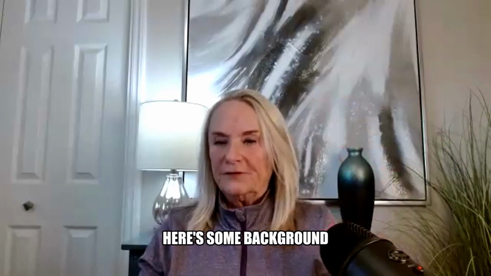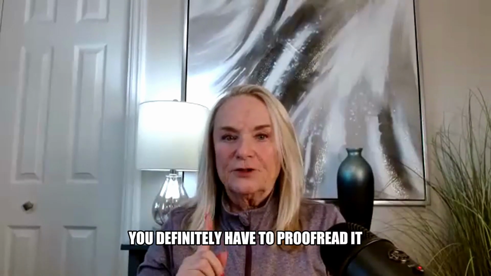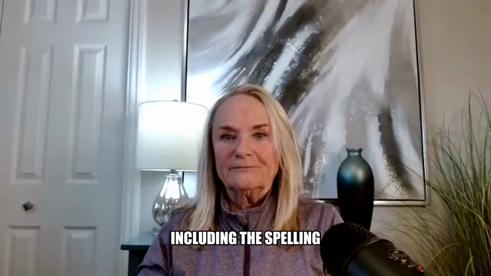And you could also, like, this house was listed before. So I was able to go copy different things in there. Here's some background information that you can know about the house. And I said, bring all that into play. Like, talk about the new roof, the gourmet kitchen, and blah, blah, blah. And add all those features in. But I will say that you definitely have to proofread it, including the spelling.